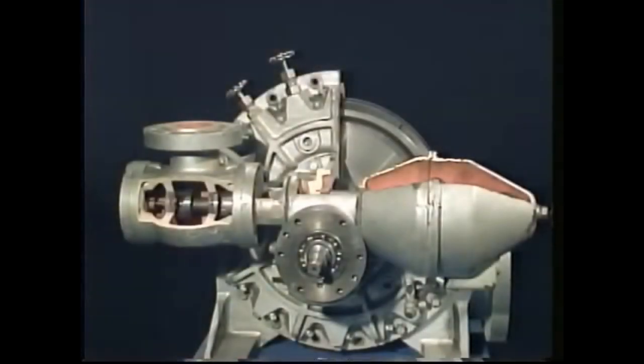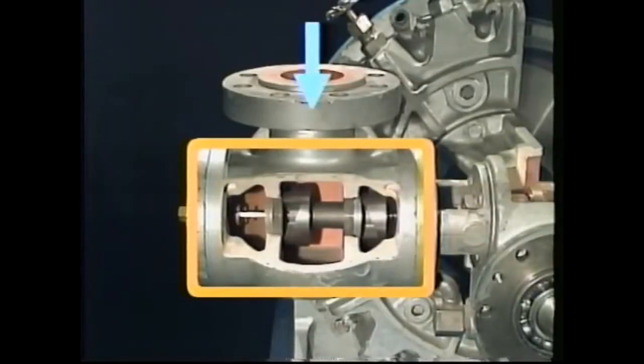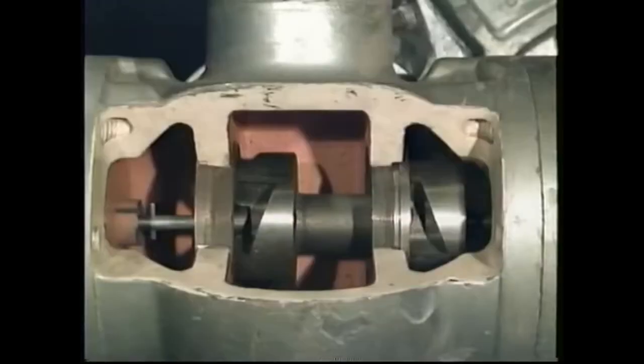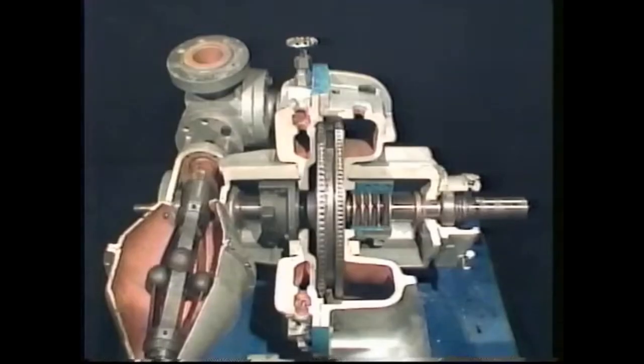A major external part of the steam turbine itself is the casing. This one's been cut away so we can see many of the components it contains. This part of the casing is where the steam enters the turbine. It's called the steam chest. Inside the steam chest is the governor valve. The governor valve is used to regulate the amount of steam that is admitted into the turbine. It controls steam flow to the nozzles and is an important part of the overall turbine control system, which we'll talk about later.